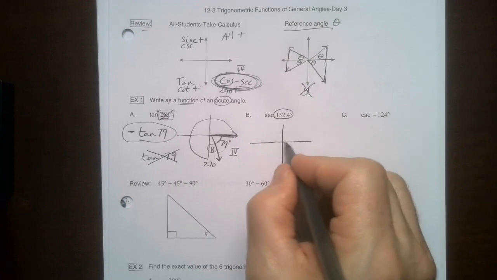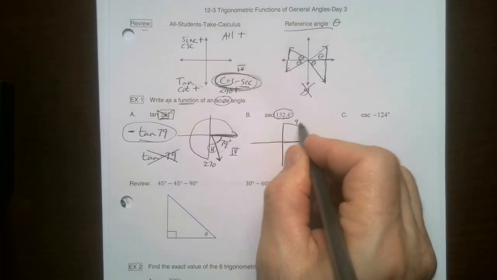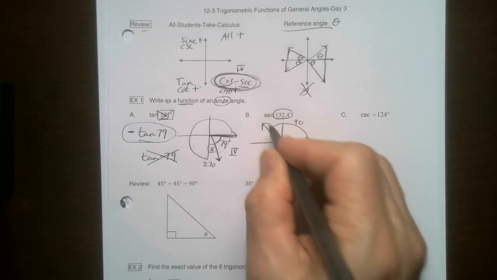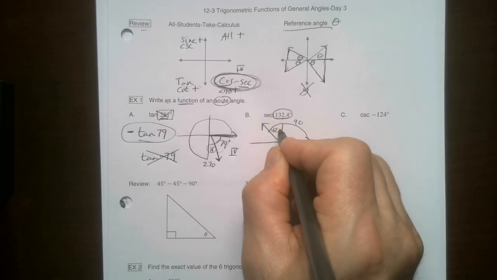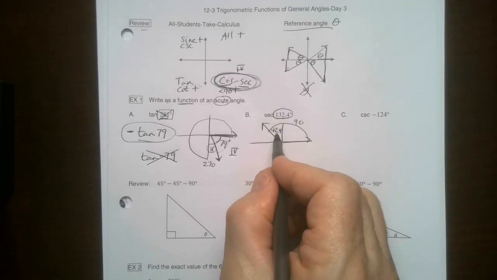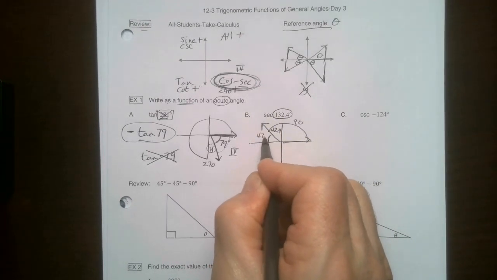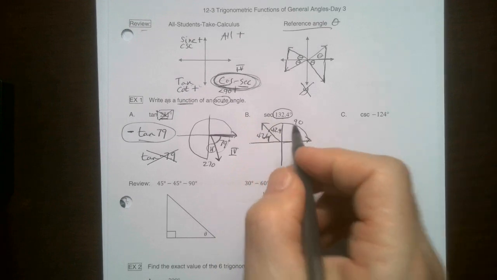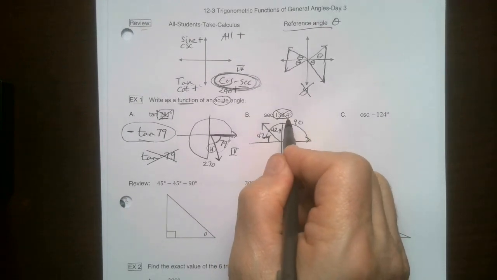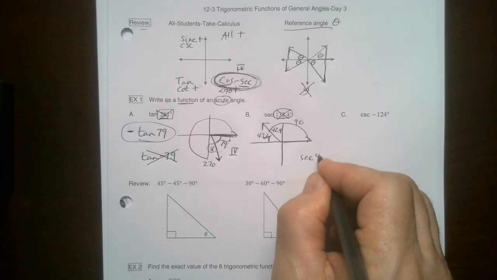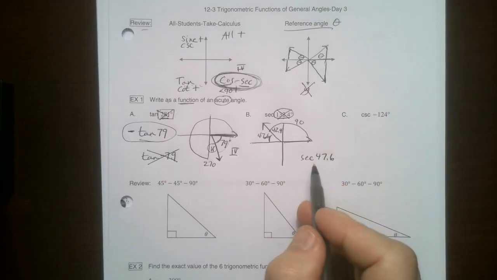So this one, spinner 132, 90. We need to go 42.4. I'm not going to worry about being perfect, but that is 42.4. Is this my reference angle? No, this is. So this would be 47.6. So that's the first thing I'm going to do. I'm going to take that out. I'm going to write this as secant of 47.6, but I'm not done with the problem.